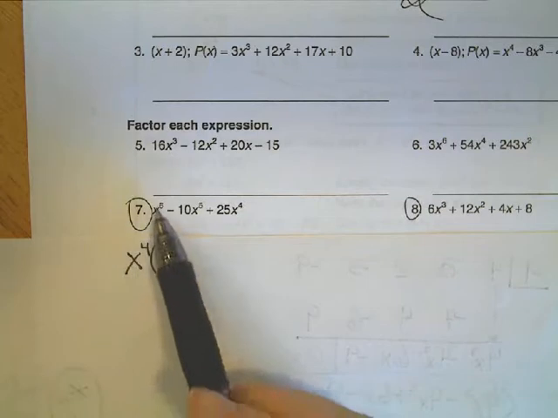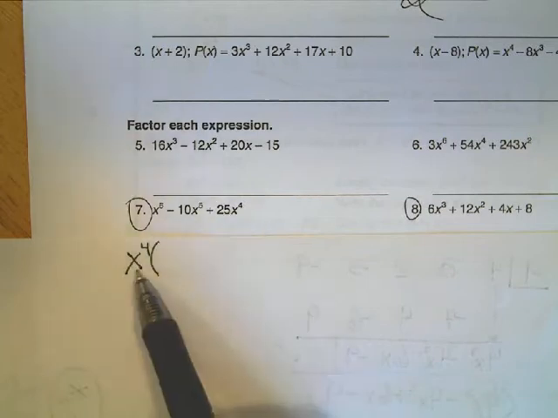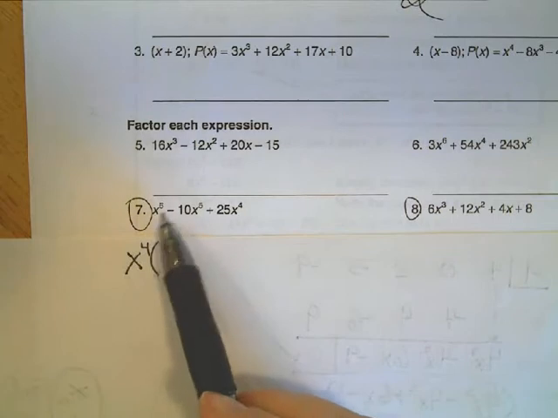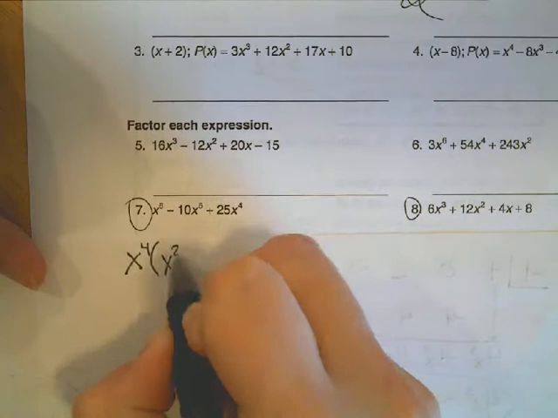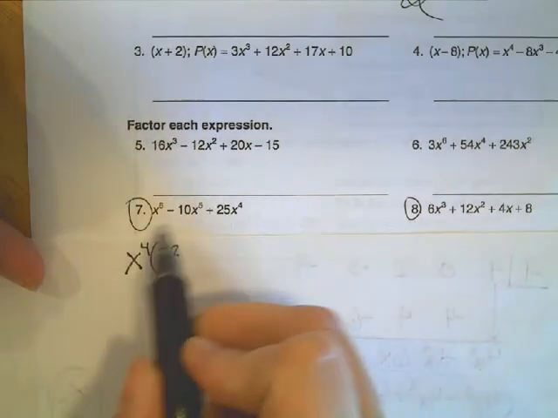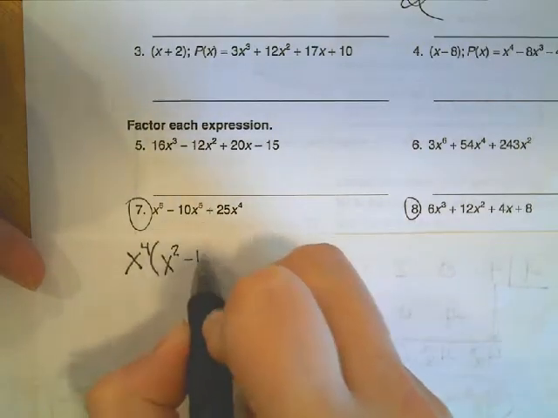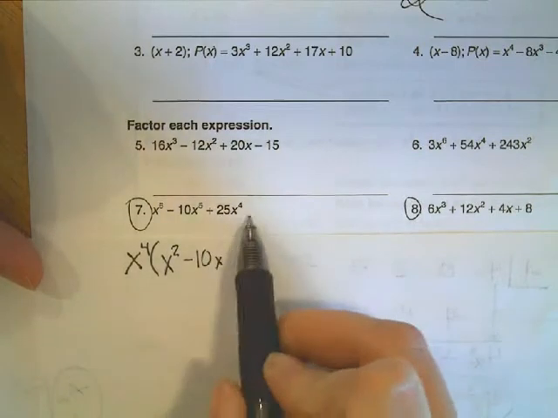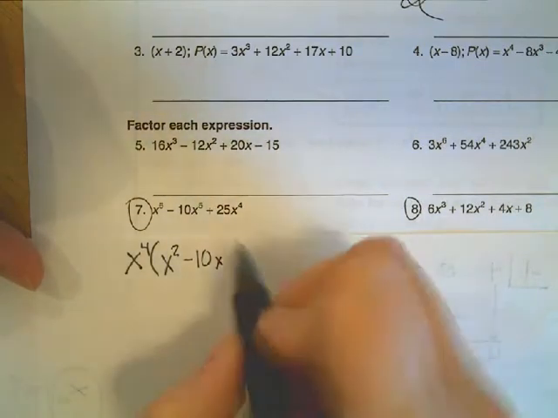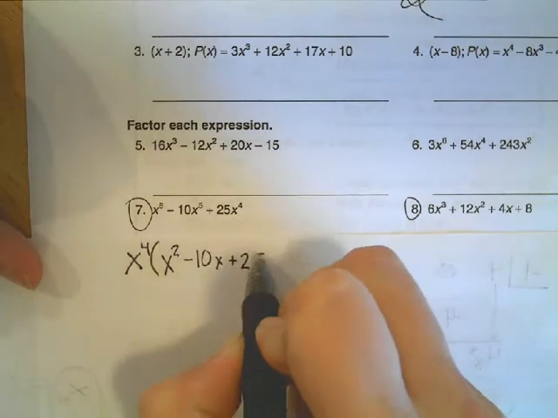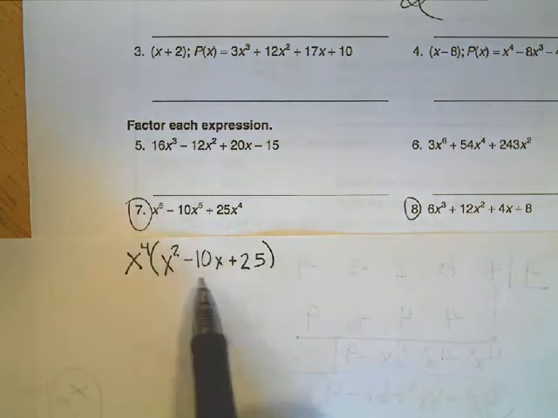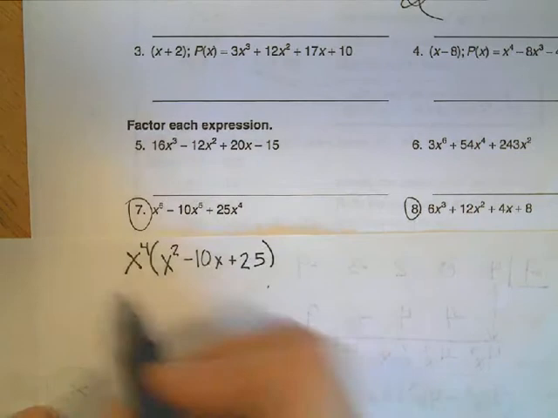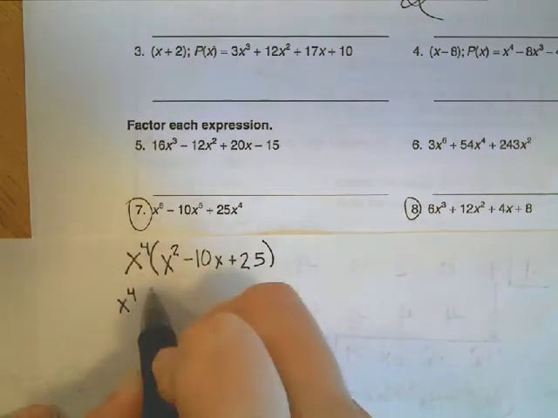Remember, when you factor something out of every term, it's like you are dividing each term by what you're factoring out. So x to the 6th divided by x to the 4th is x squared. Negative 10x to the 5th divided by x to the 4th is negative 10x. And 25x to the 4th divided by x to the 4th is a positive 25. So this leaves us with x to the 4th times the polynomial x squared minus 10x plus 25, which you can factor into 2 binomials.